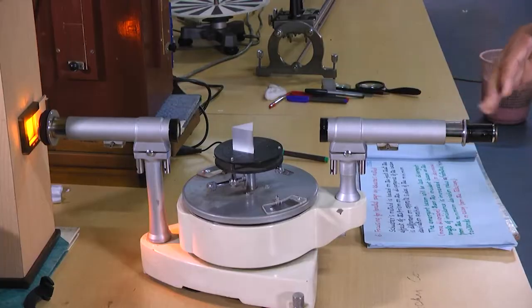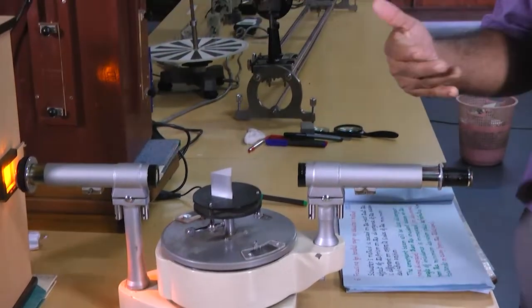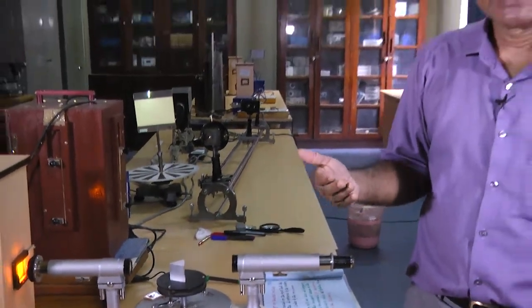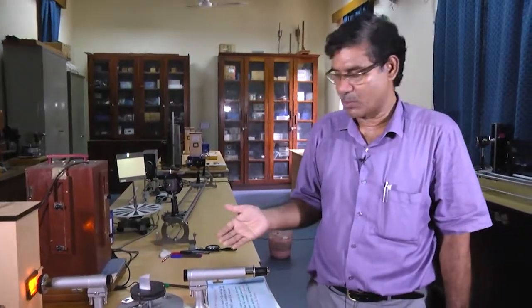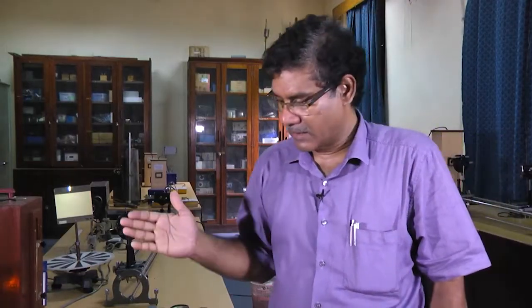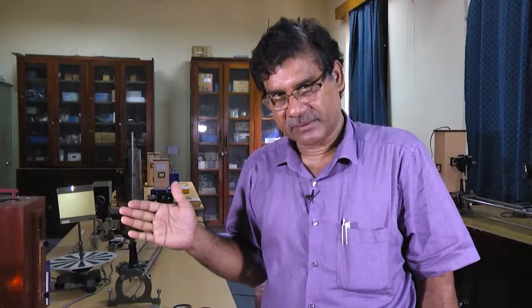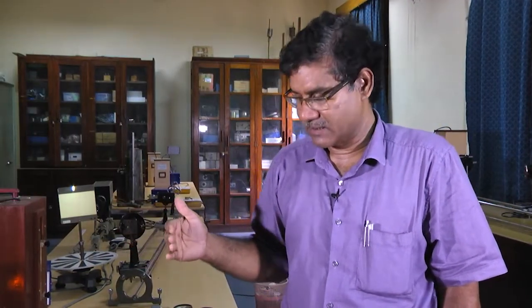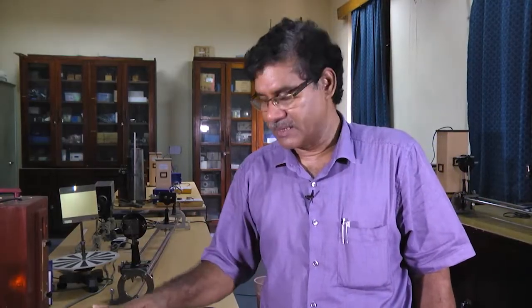After that, whenever you use the prism or grating, putting the prism or grating and taking reflection, one has to do optical leveling, so that the surface faces of the prism or grating are perpendicular to the prism table.